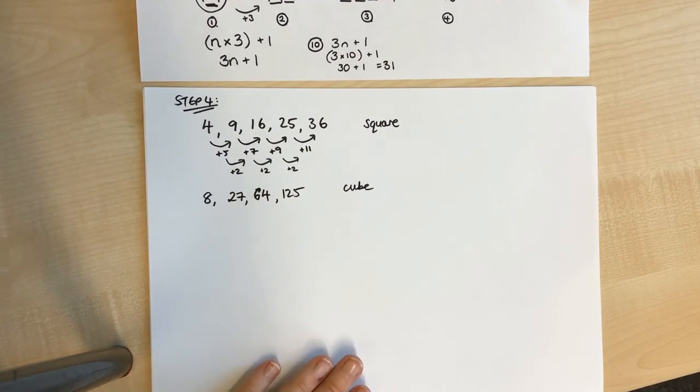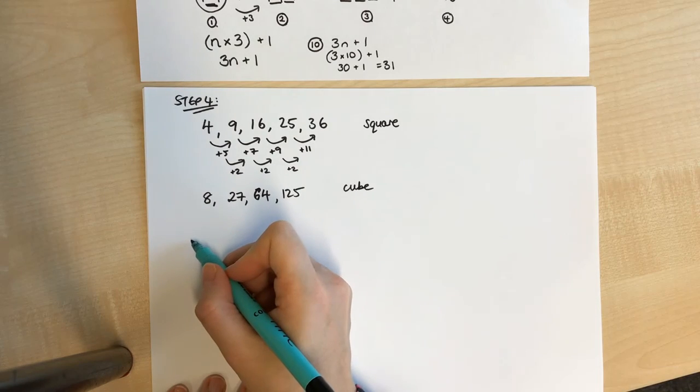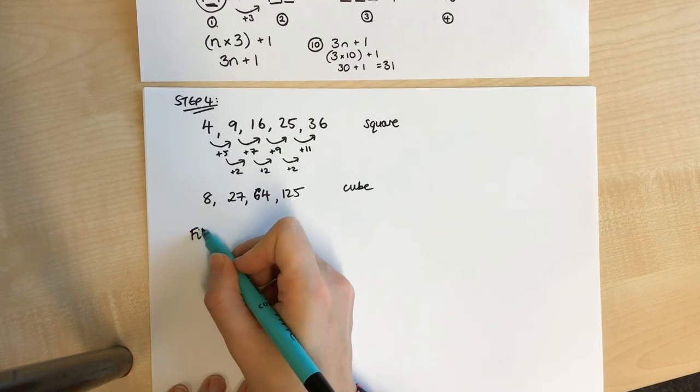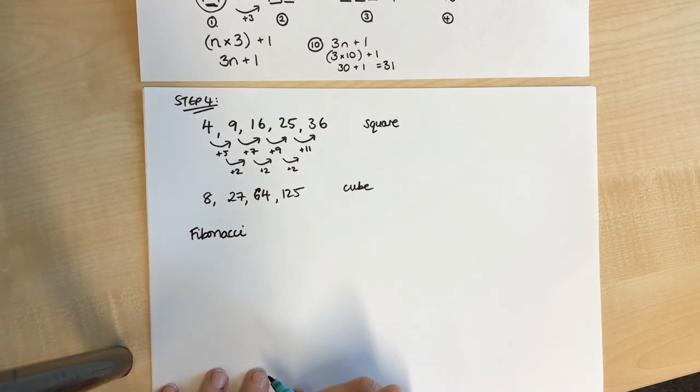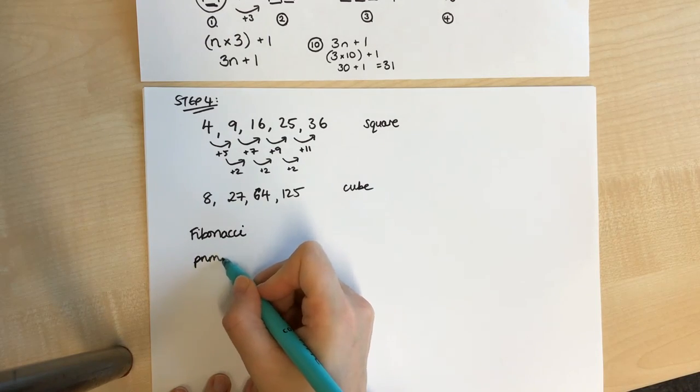They can happen. And then if you want to take this a bit further, you can also look for Fibonacci numbers, which are very interesting. They're an interesting pattern to look out for. And you might like to go back and check your prime numbers as well as a pattern to look out for.